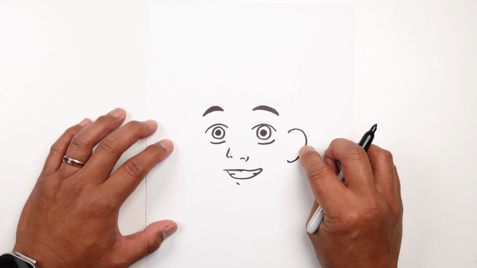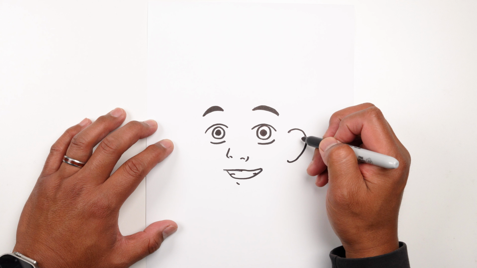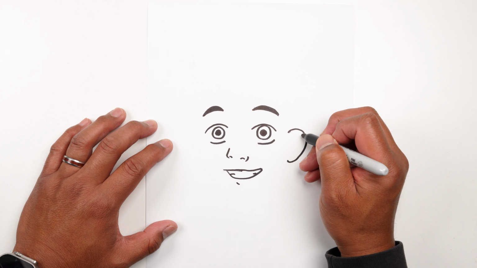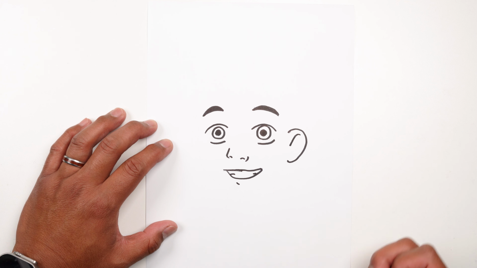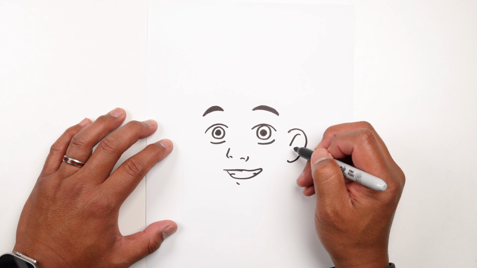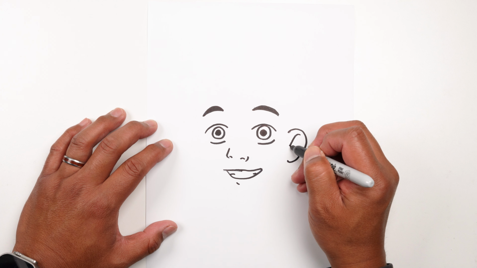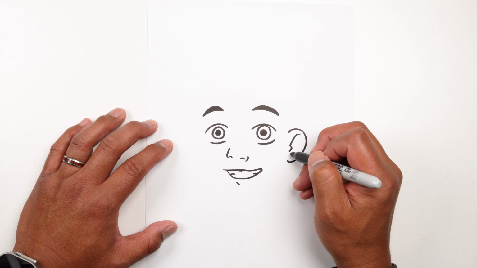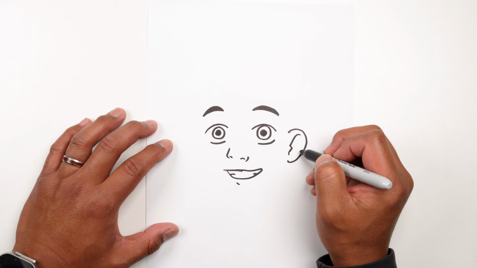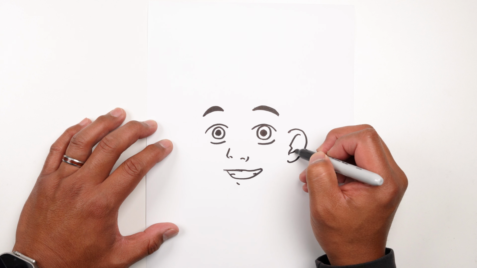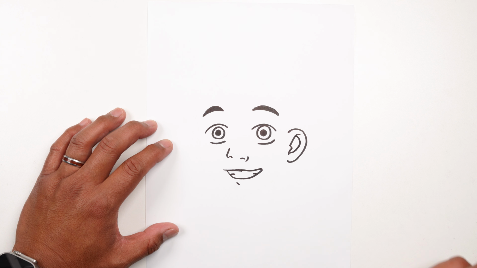Now that we got his left ear, let's make the folds of the inside of his ear. For the inside of the ear, I'm going to do kind of like an upside down J. Then we'll do a V shape like this and a line that comes down. Now we're going to try to make this C shape inside here to be where the whole of his ear is.